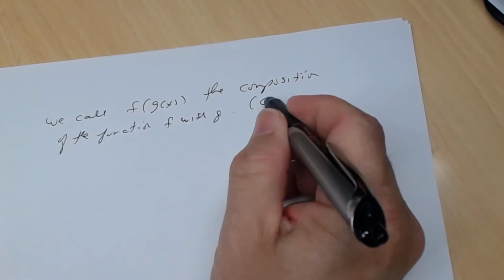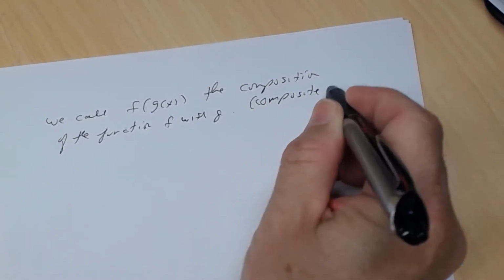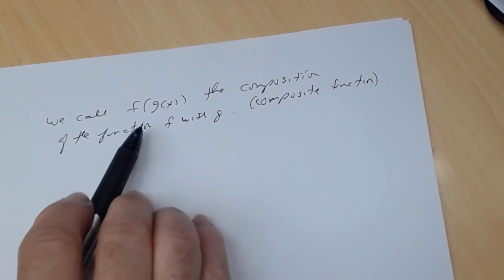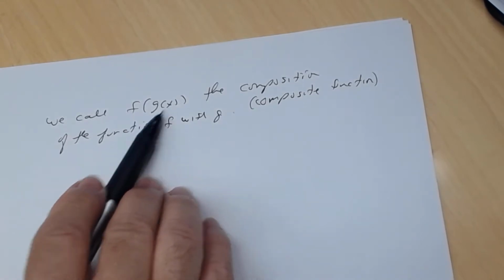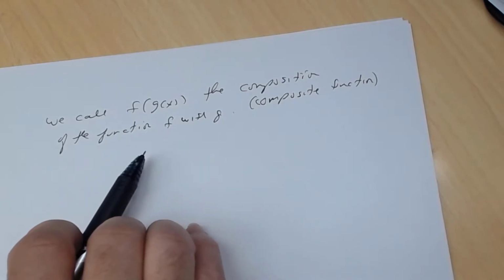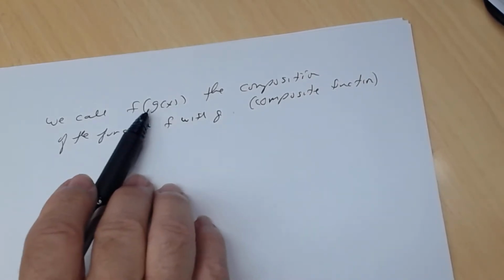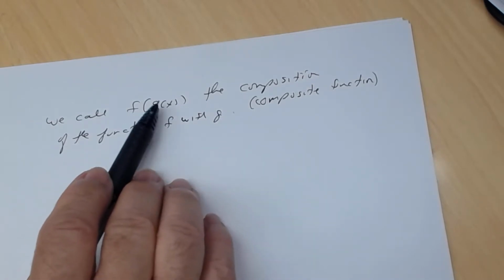So remember, that's called the composite functions. Okay, so f composed with g of x. That's called composition of functions, composition of two functions. So f of g of x is a composition of the function f with g.